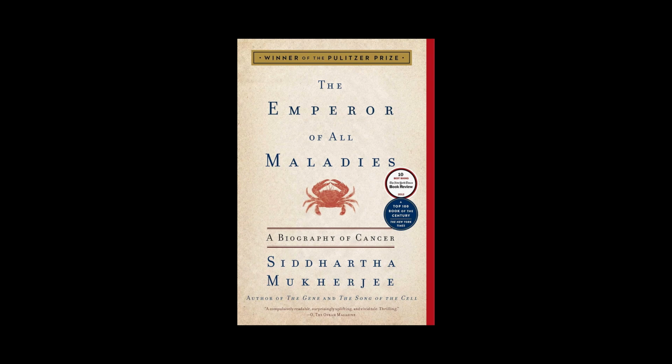In the introduction, Mukherjee sets the stage for cancer's long and storied history. He begins by describing ancient civilizations' understanding of cancer. In Egypt, the earliest known cases of cancer were found in mummies, suggesting that the disease has existed for millennia. The word cancer itself originates from the Greek word karkinos, meaning crab, due to the shape of tumors and their veins resembling a crab's legs.